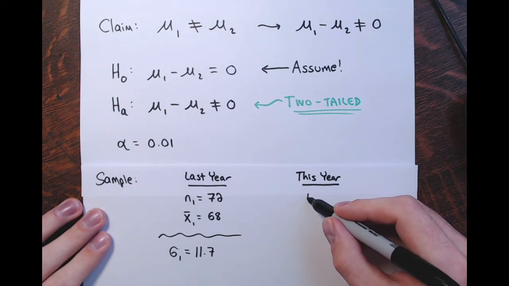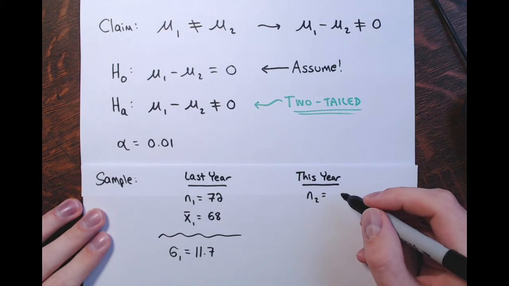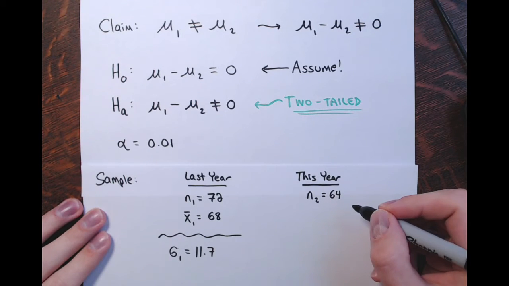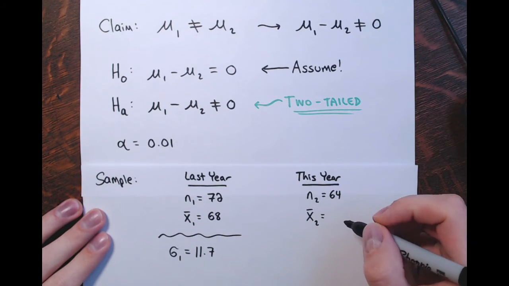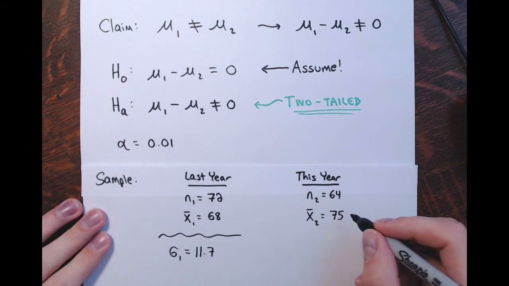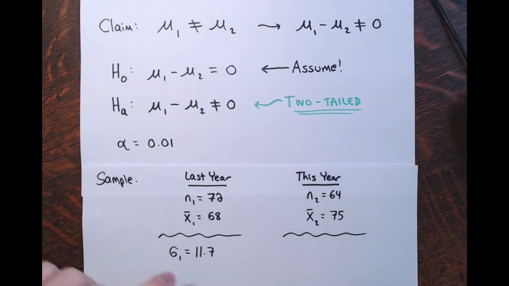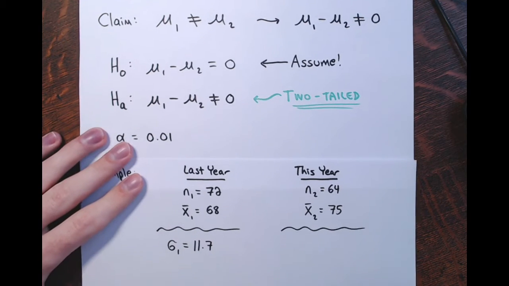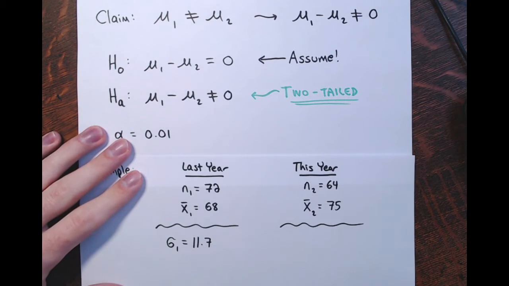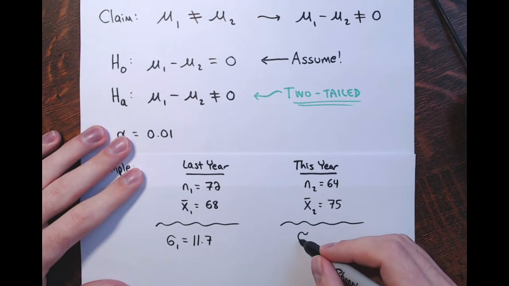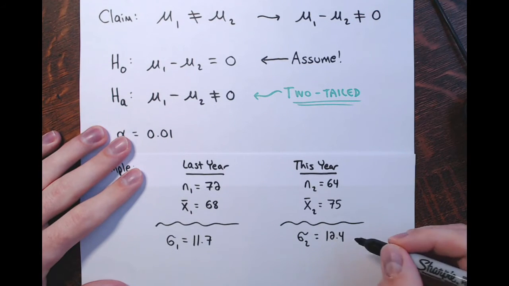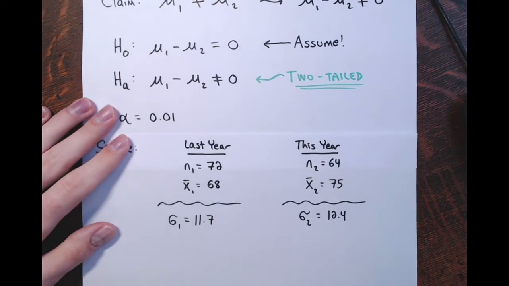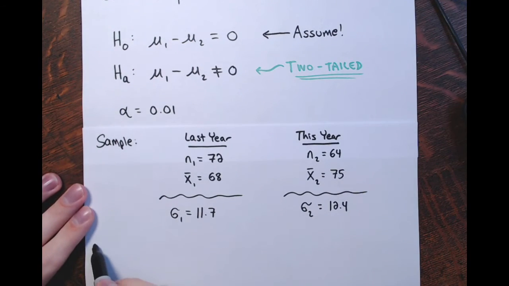This year's students, right? She took a sample of 64 randomly selected students. That's n2. The average score x2 bar for these 64 students was 75. And again, this is a separate thing. This isn't for the sample. This is for the population. She says she knows the standard deviation for the entire population of this year's students. So sigma 2 is 12.4. Right. And then using this sample information, we calculate our test statistic.